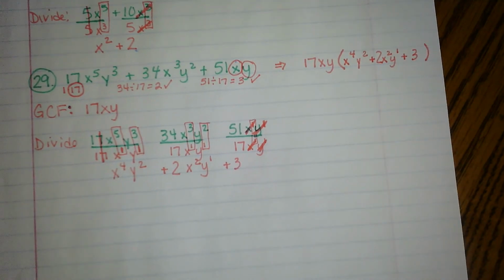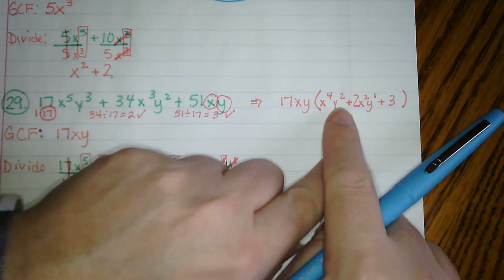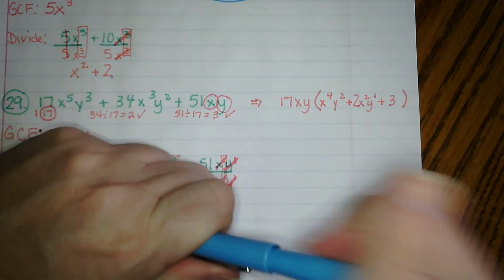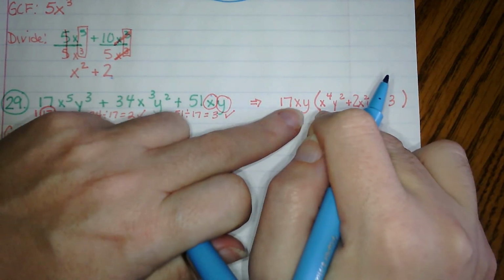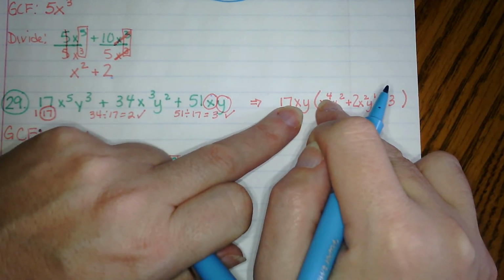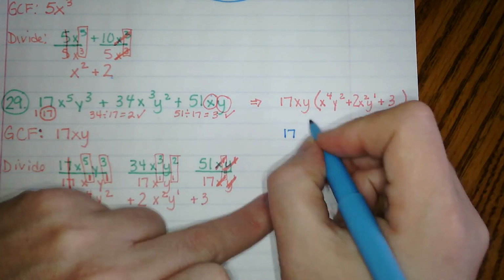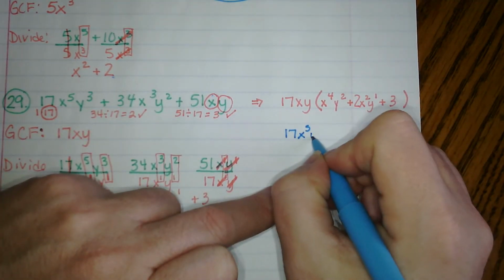Now I just need to distribute. This is my third step. I want to make sure that I got all my stuff right. So here, I'm going to do 17 is my constant. And this is x to the 4th times x. So that's x to the 5th altogether. Because remember, when you're multiplying, you add them. So this is 1 of them and 4 of them. That makes 5 of them. And 2 and 1 make 3.